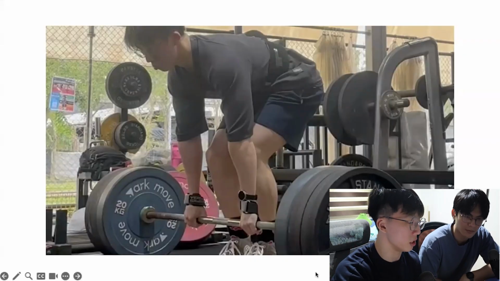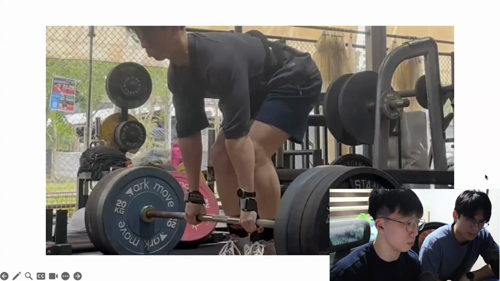Okay, so we're on to the fourth section, which is pulling the slack out of the bar. So what is pulling slack? I'll show you an example using this video, okay? A slowed down version of me pulling slack.